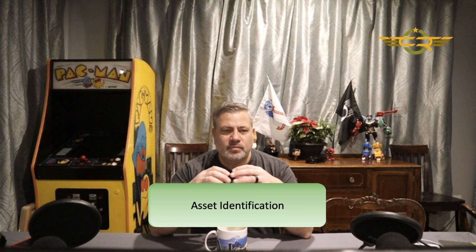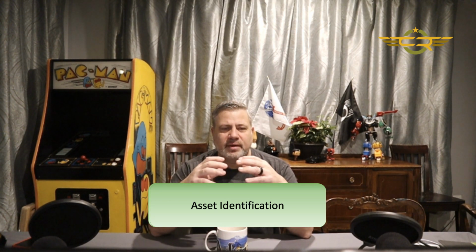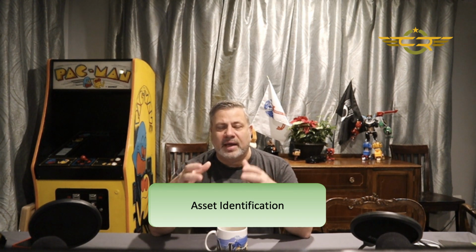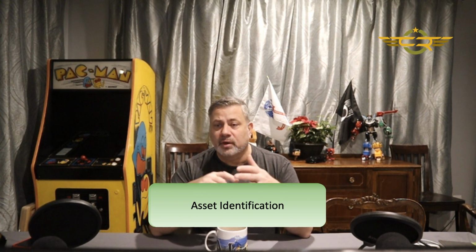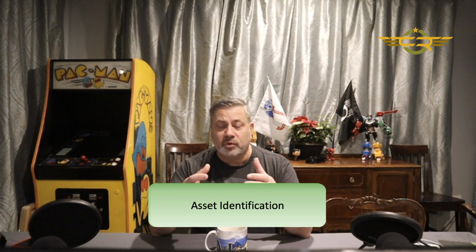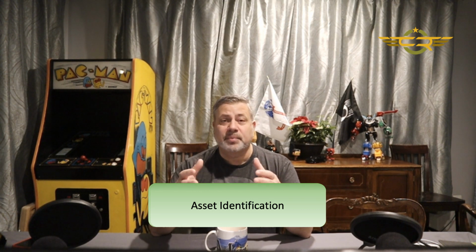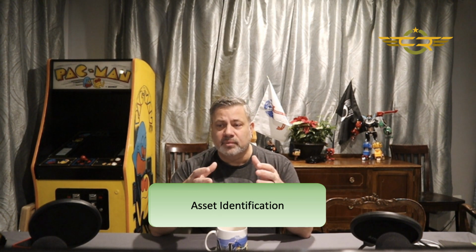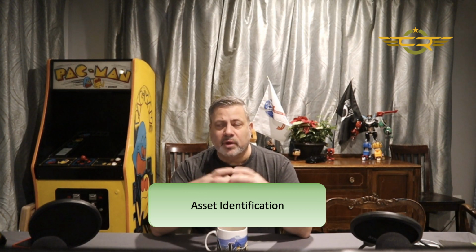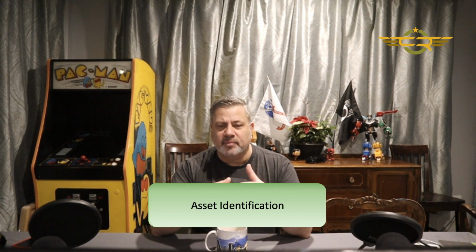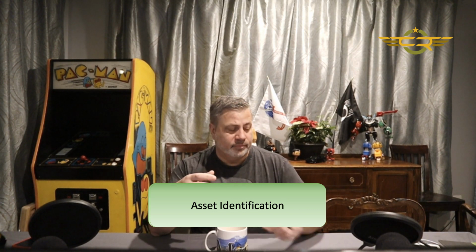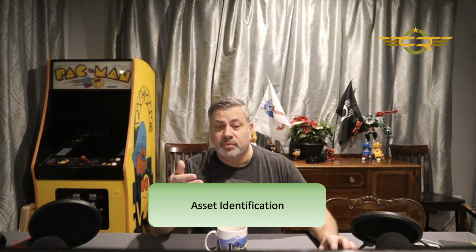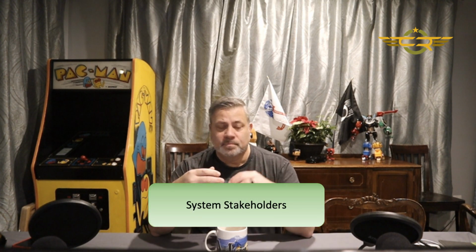So software, hardware, all those pieces that support the system, and maybe even, in some cases, the reputation of the organization, right? So what are all the assets that are impacted by the system or will be impacted by the system? We have to determine all those and get them down in our documentation, right?